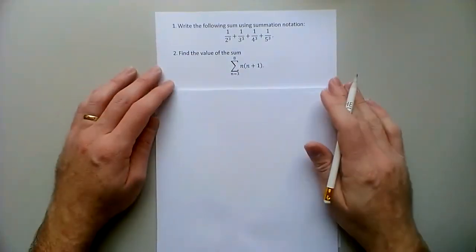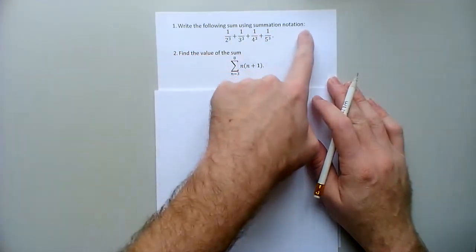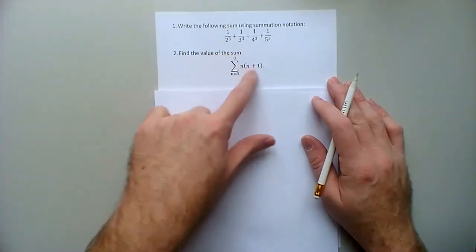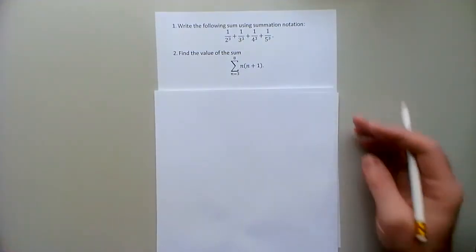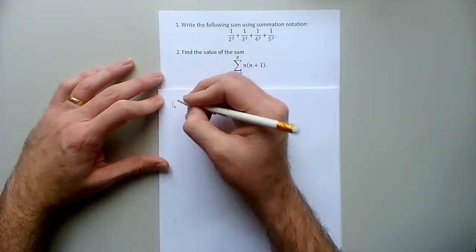I've got two problems involving sums here. Write the following sum using summation notation. And find the value of the sum. So they're two similar things, but in reverse. Okay, I'll do the first one.